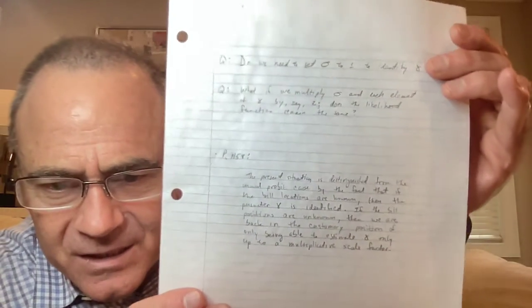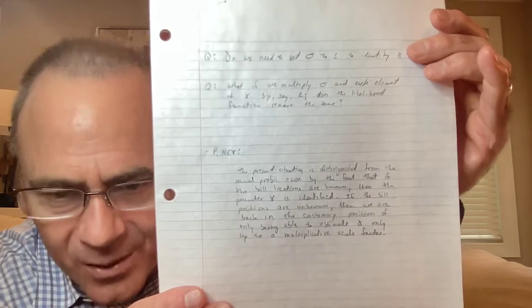And then the other thing he said, the present situation is distinguished by the fact that if the bill locations are known, okay, those are the thetas. The thetas are known. And it would have been so much easier to understand if he had explained that. Just said theta. We know what the thetas are. And then maybe explain why we know them. What special trick did we do to estimate those thetas?